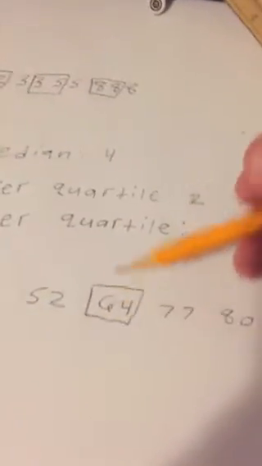So first let's find our median. Our median would be 64 here. As you can see, these sides of the data set are equivalent to each other because this median divides it in half. So the median is 64.